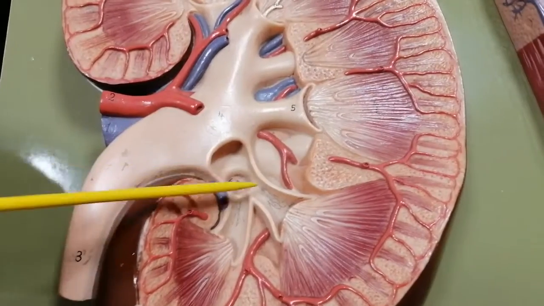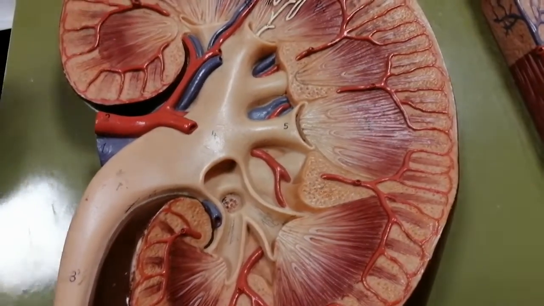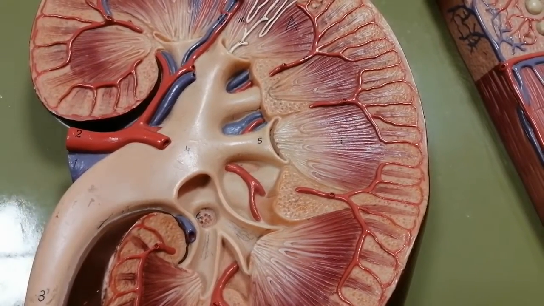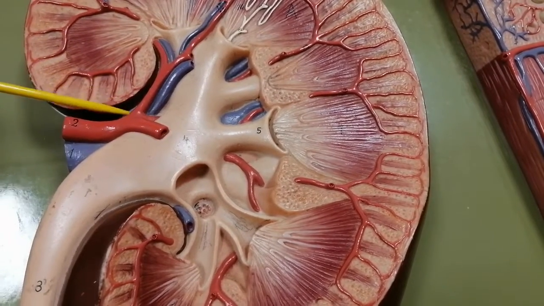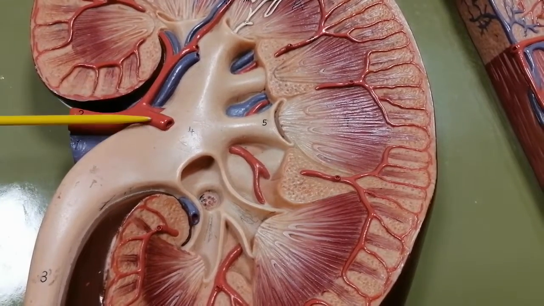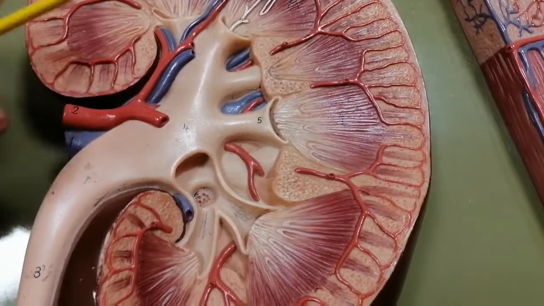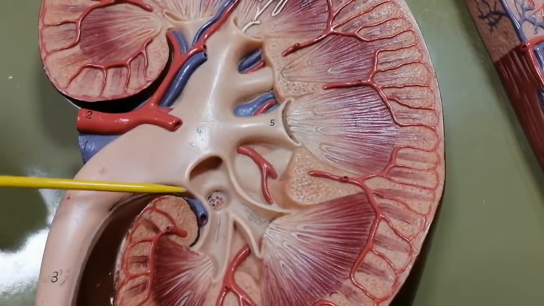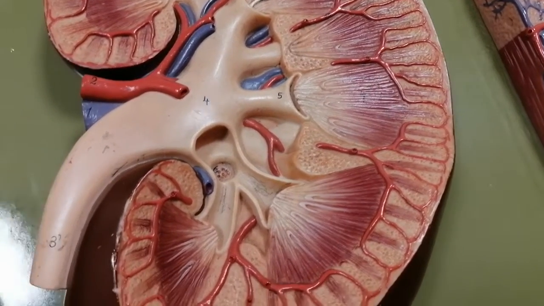Now, there is another structure, it's called renal sinus. We should not confuse renal sinus with the renal pelvis. Renal sinus is the part of the kidney which holds the renal pelvis, renal vessels, and the fat tissue in it. Now, if we take this out, the space that houses these structures is the renal sinus.